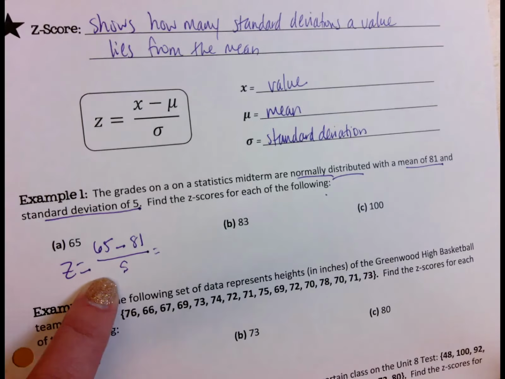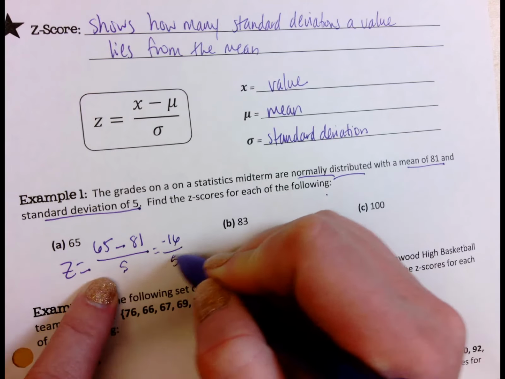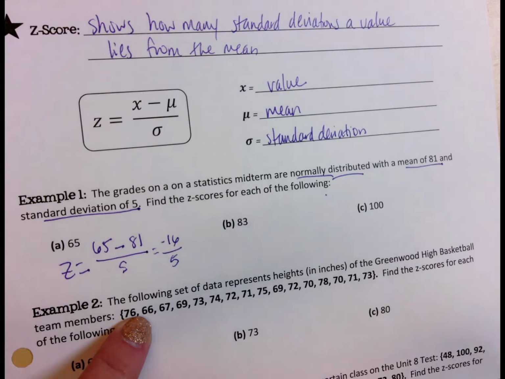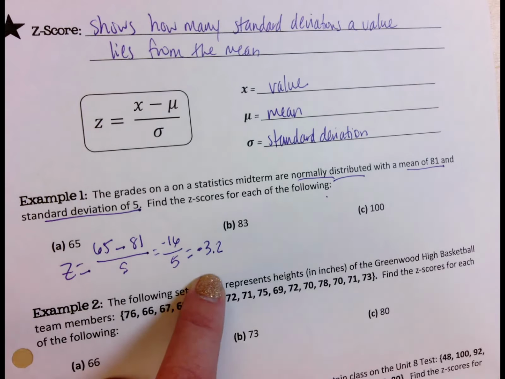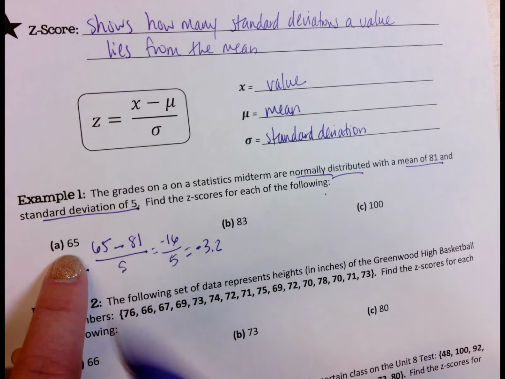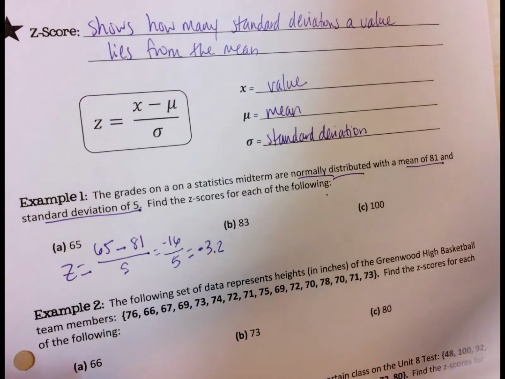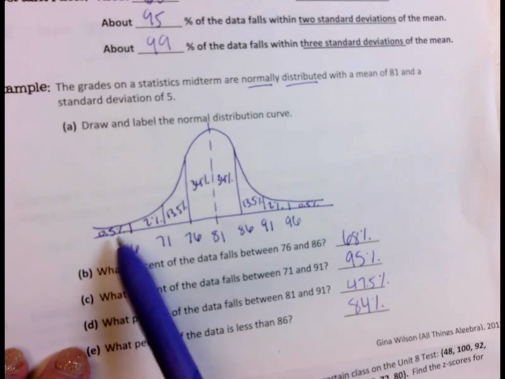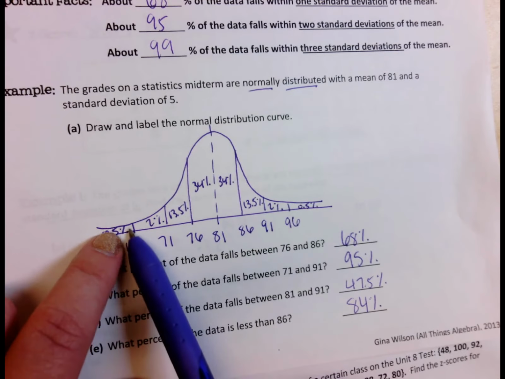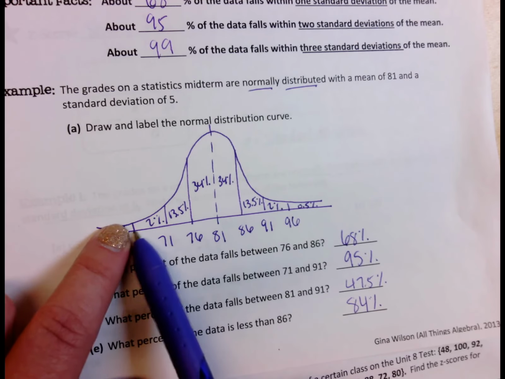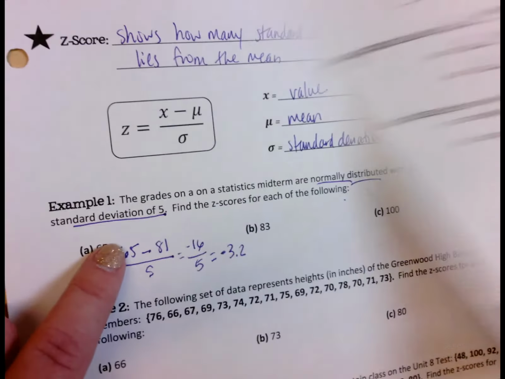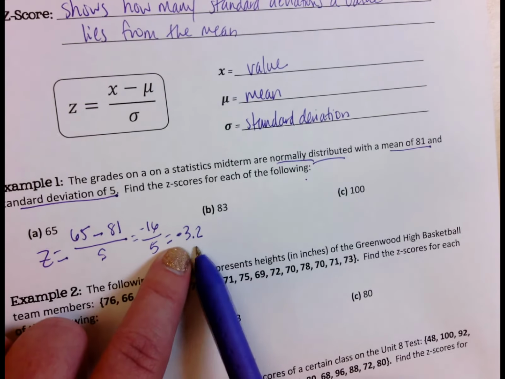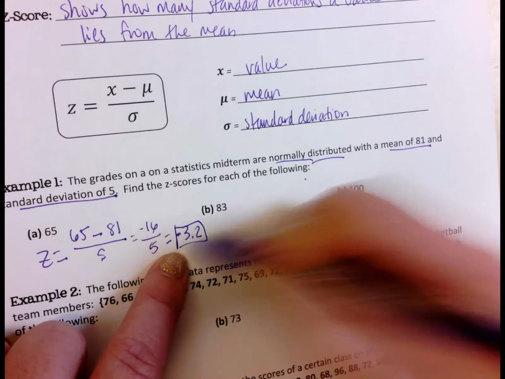And so we simplify that. We do 65 minus 81, and we get a negative 16 divided by 5, and we end up with a negative 3.2. Okay, so making a 65 on that test is, and let's just look at the data because this is basically the same data that we had here below. A 65 is way down here. So it is 1, 2, 3, and then some deviations away from the middle. And that's what we're looking for here. It is negative 3.2 deviations away from that average number.